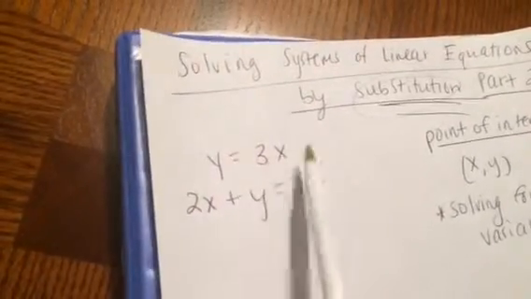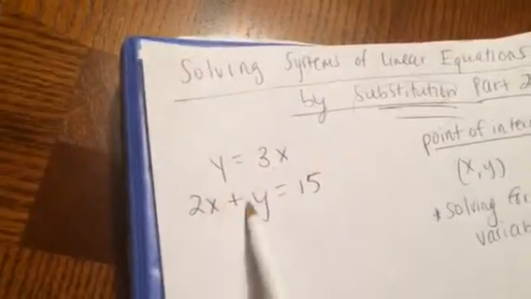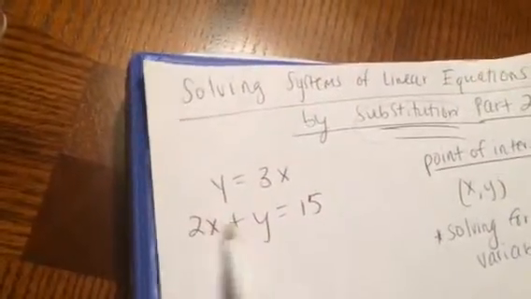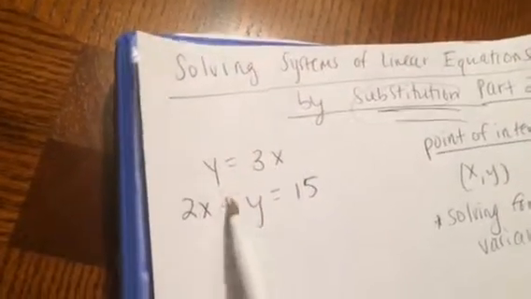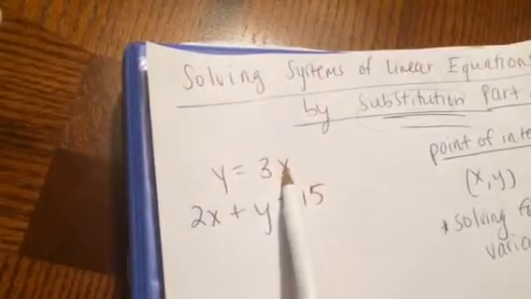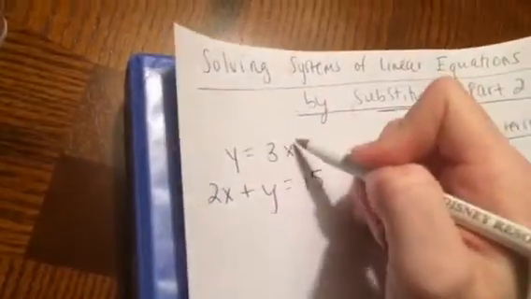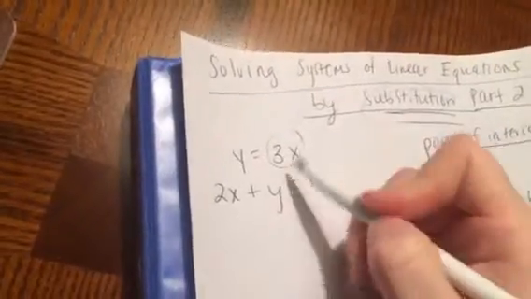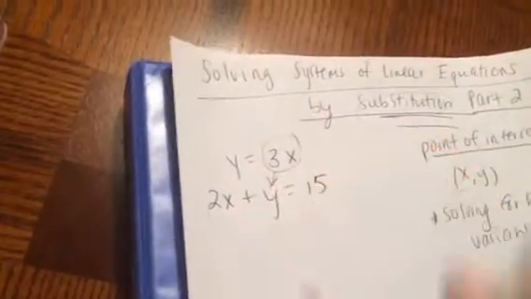It's y equals something. Down here, you have two variables on the same side of the equation, so neither variable is solved for yet. So since y equals 3x, we're going to use that value, 3x, and plug it in or substitute it in to our other equation.